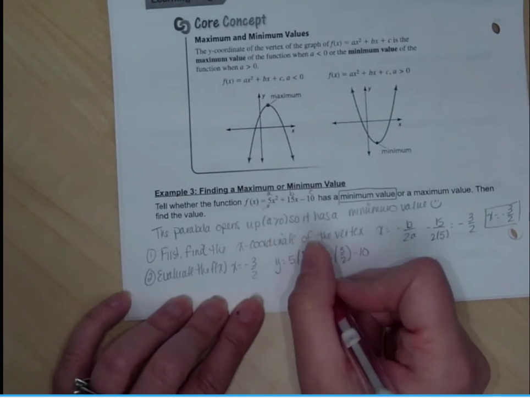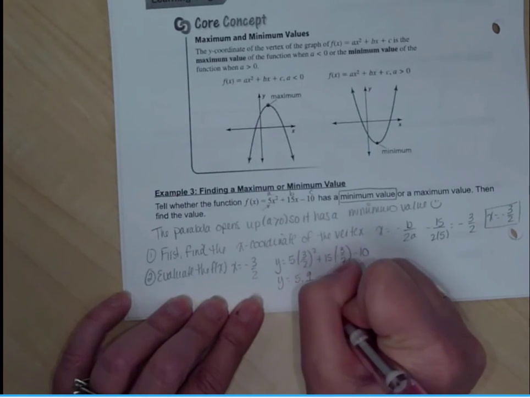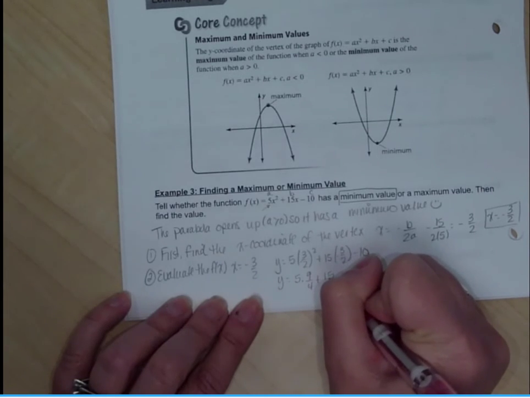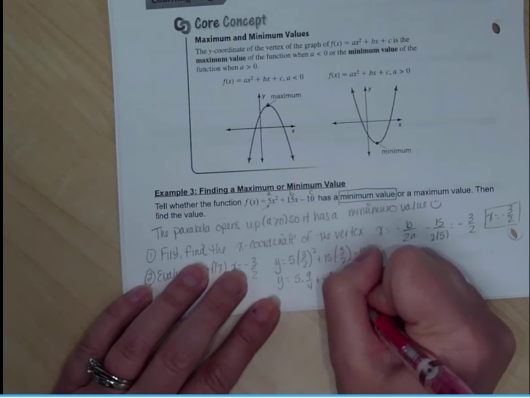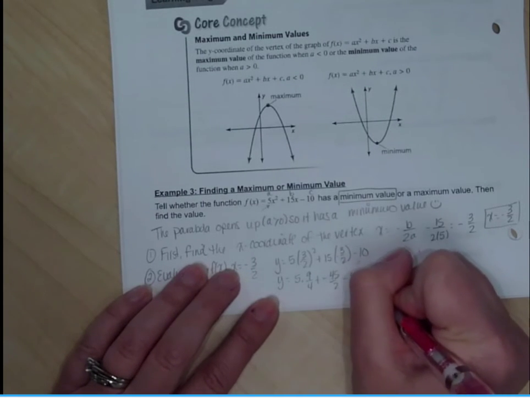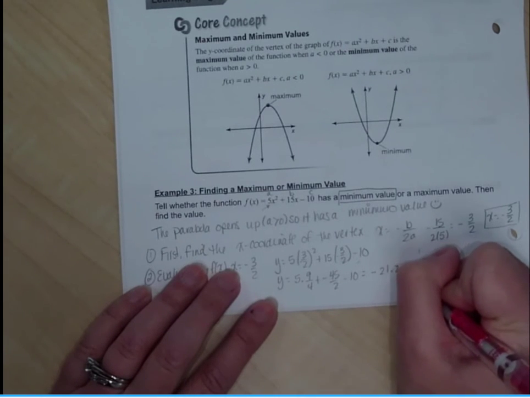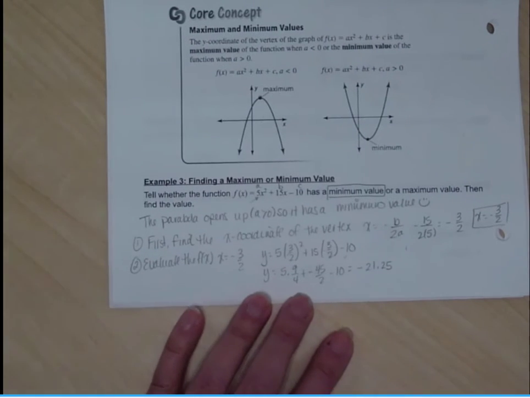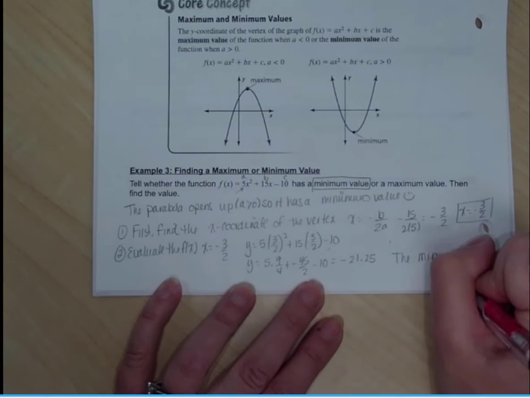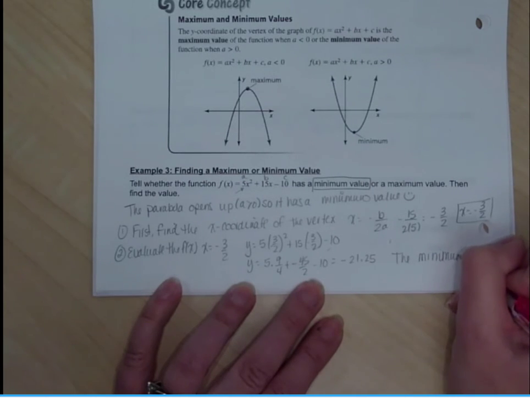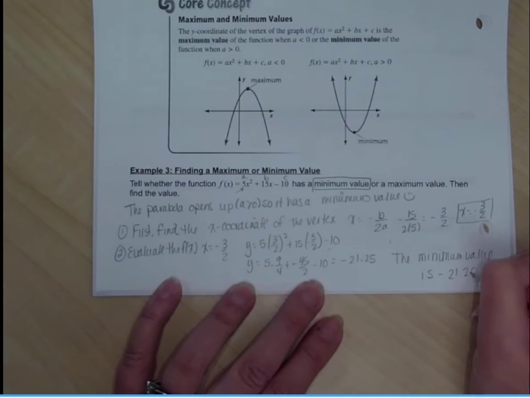So we end up with y equals 5 times 9/4 plus 15 times negative 3 halves, which is negative 45 halves, minus 10, which gives us a final value of negative 21 and 25 hundredths. So the minimum value is negative 21 and 25 hundredths.